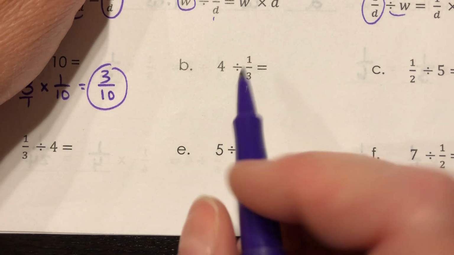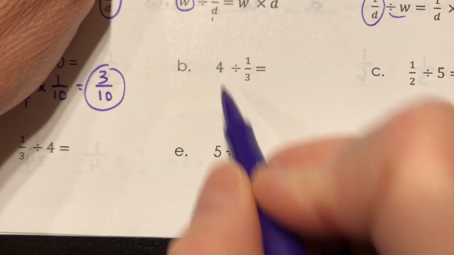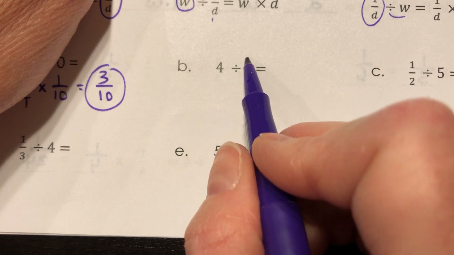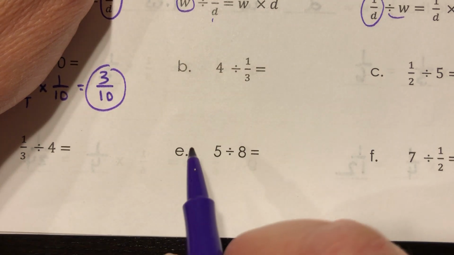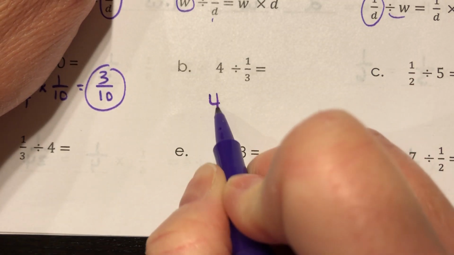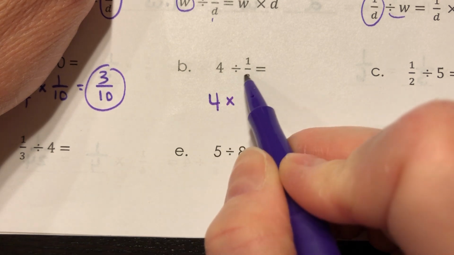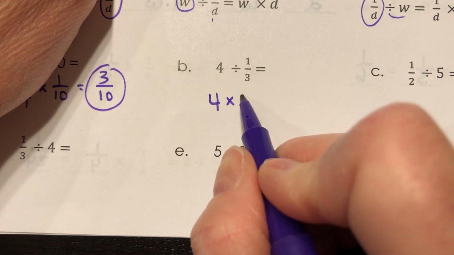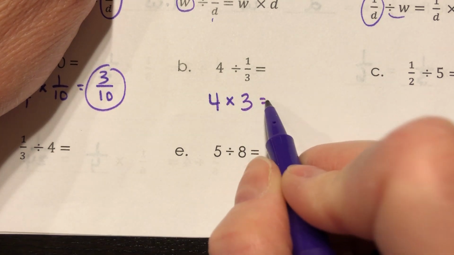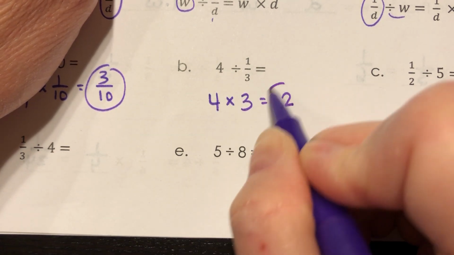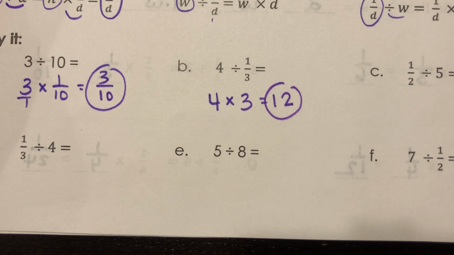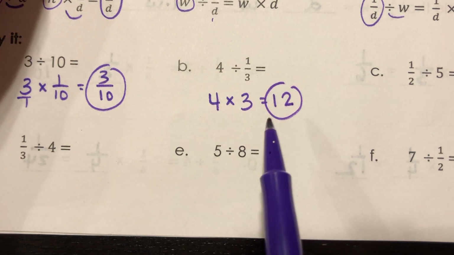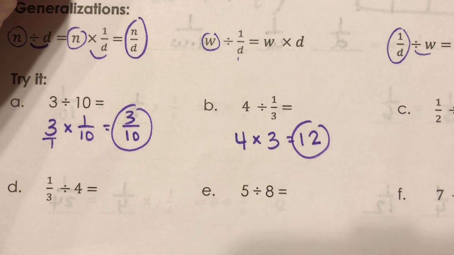Okay, for letter B, 4 divided by 1/3. Remember, when you're dividing, you can't change what you're dividing up, and we're starting with 4. So I want to know how many 1/3 there are in 4. I can get the same result by saying 4 times the reciprocal of 1/3, which is 3 over 1, which is 3. So 4 times 3, that would be 12.